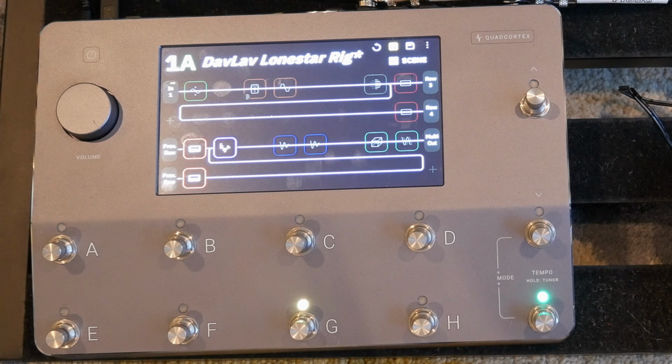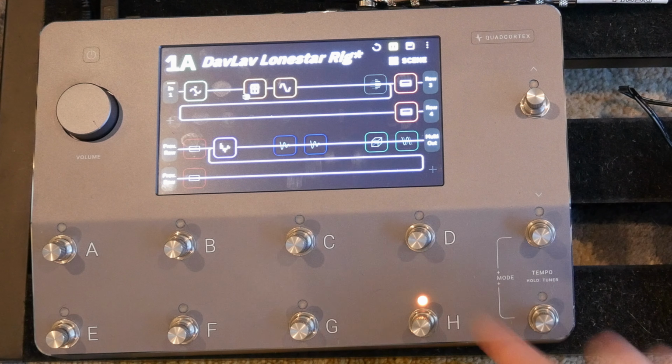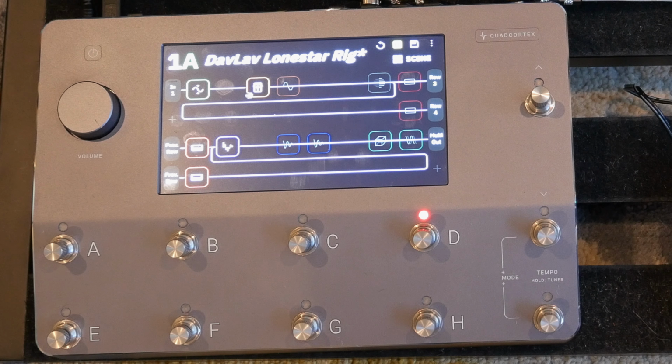We have the Lonestar drive. And then we have a couple leads. So we're going to capture all 5 of those tones.